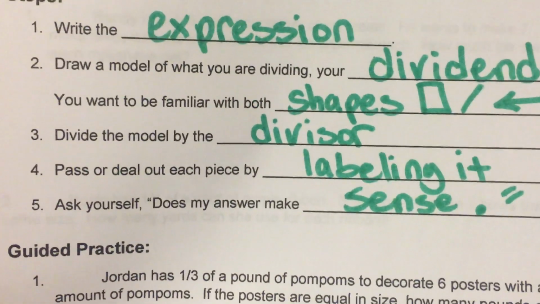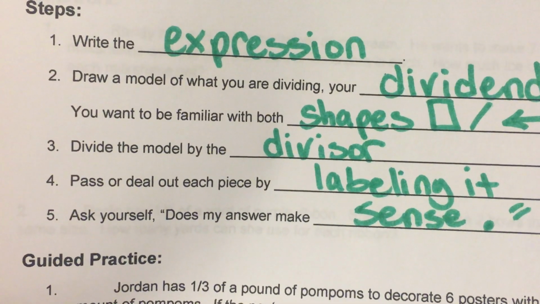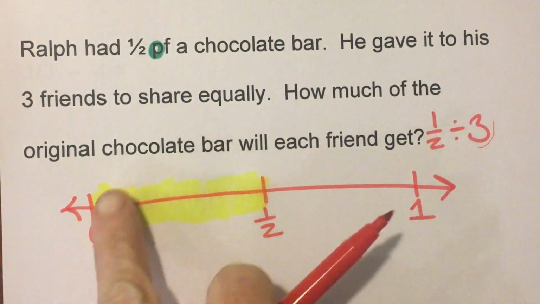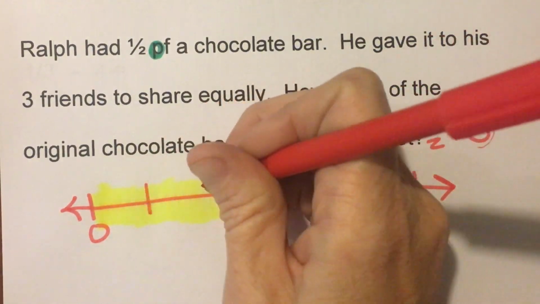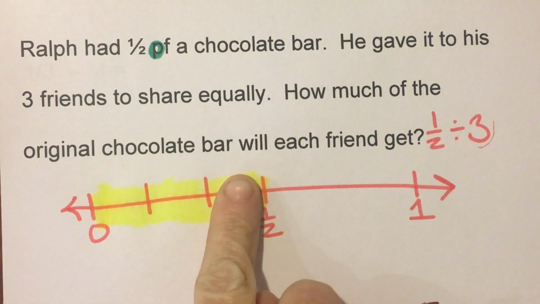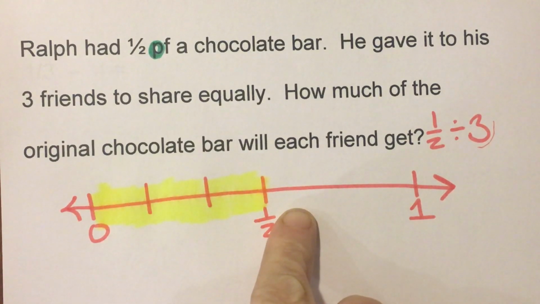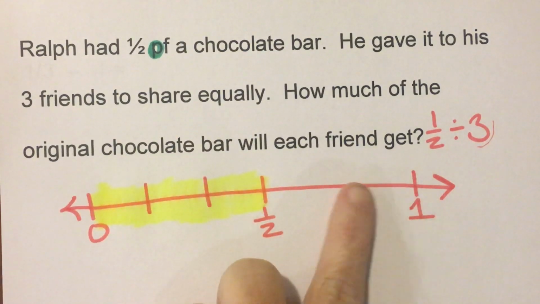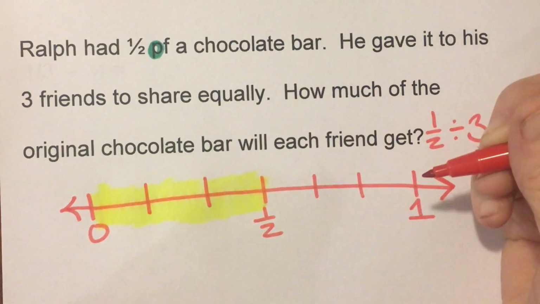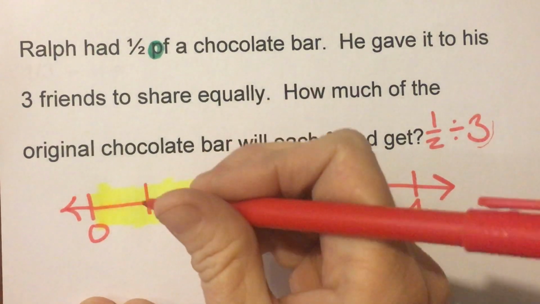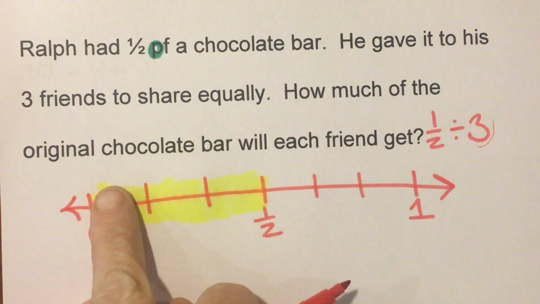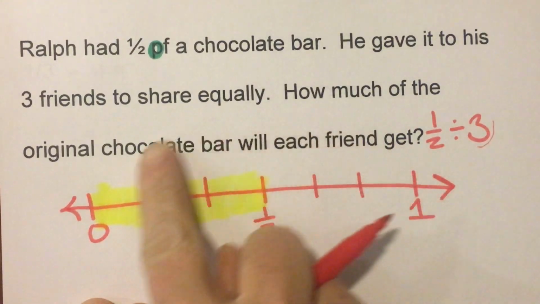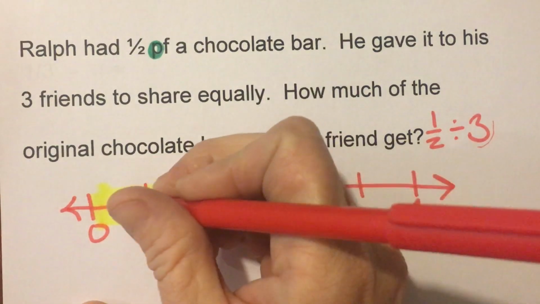Okay, my next step says I'm going to divide the model by the divisor. So my divisor is this number. So I'm going to take my half of my chocolate bar and I'm going to cut it up into 1, 2, 3 pieces, for my 3 friends. Now, just like when we do the models, we can't just cut this up. We'd have to cut this part up too to make it match. So now I have, how many pieces did I cut this 1 into? 1, 2, 3, 4, 5, 6 pieces. So this whole chocolate bar was cut into 6 pieces.